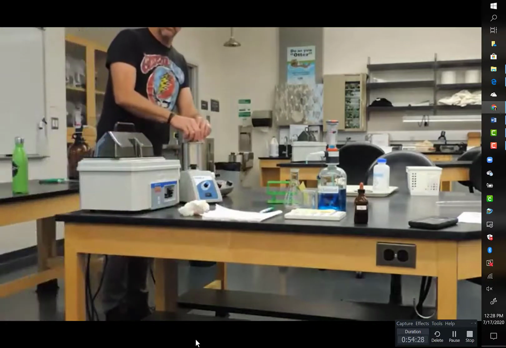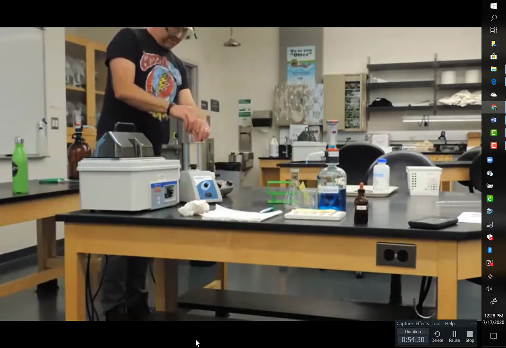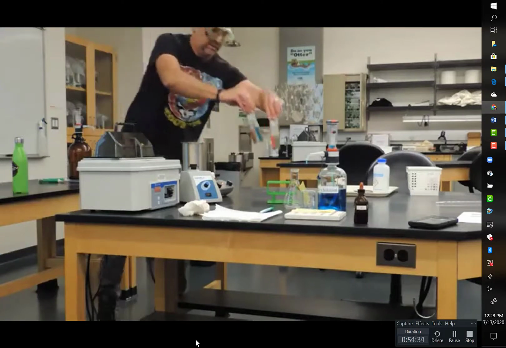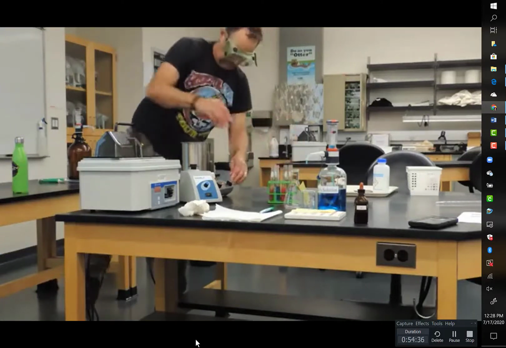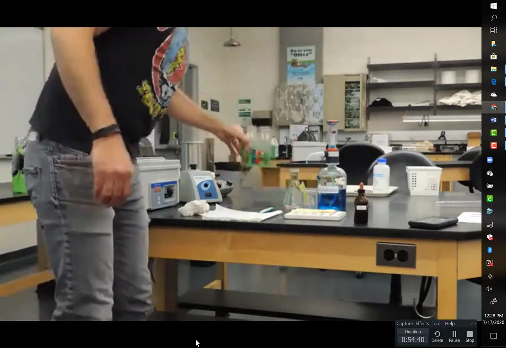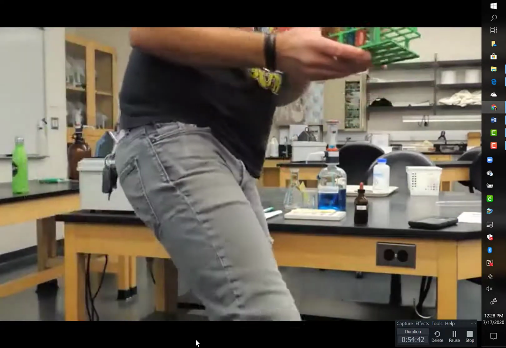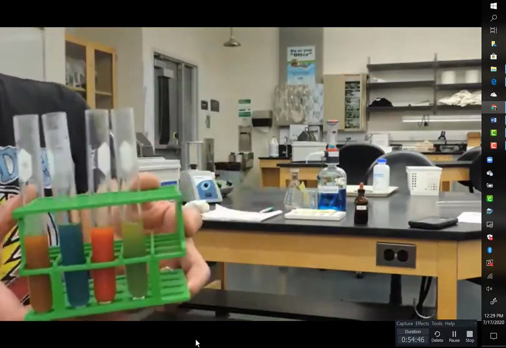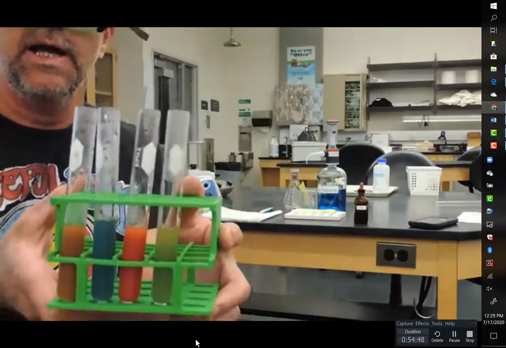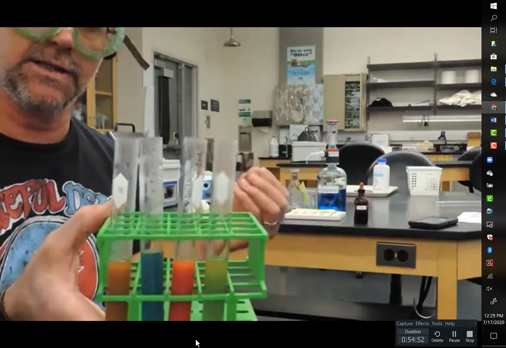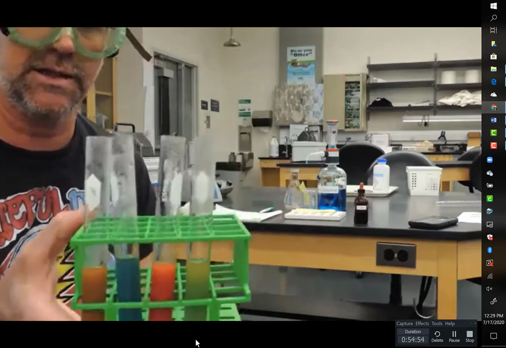So these solutions were all blue when I put them in a few minutes ago, and I can go ahead and take them out already. So the color change that we see here, and these are not in order, by the way, is now an indication that the Benedict solution has done its job, or the Benedict test has done its job.